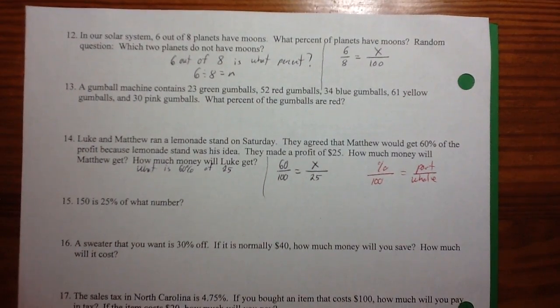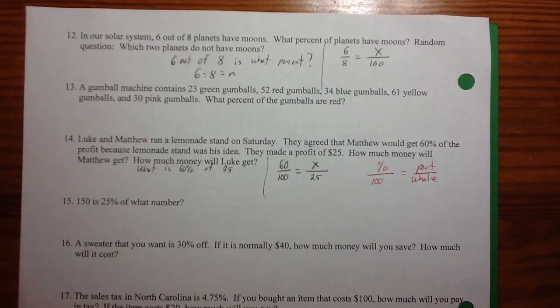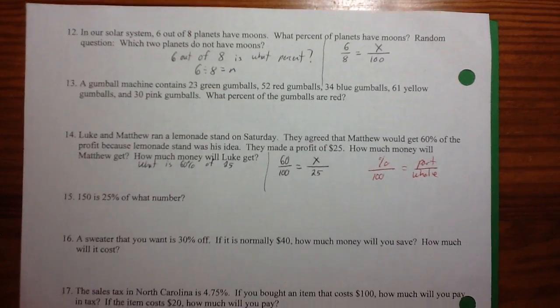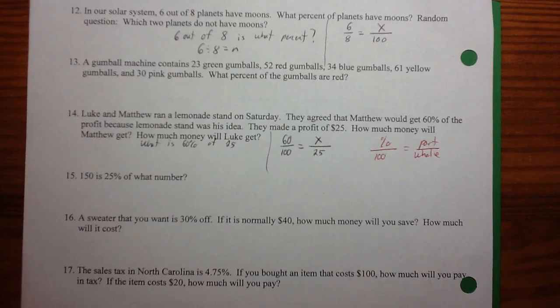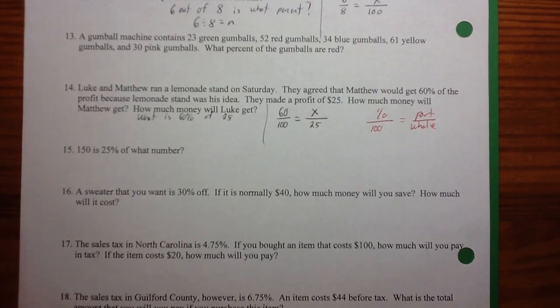Let's set up 16, and then I'm going to skip a bit and do some of the more difficult problems towards the bottom. 15, 16. Let's do 16. A sweater that you want is 30% off. If it's normally 40, how much will you save? How much will it cost?